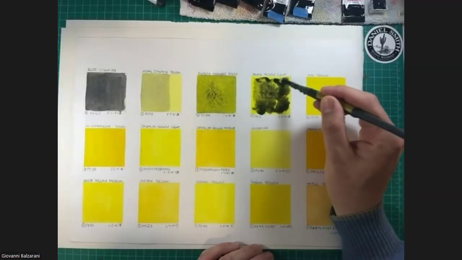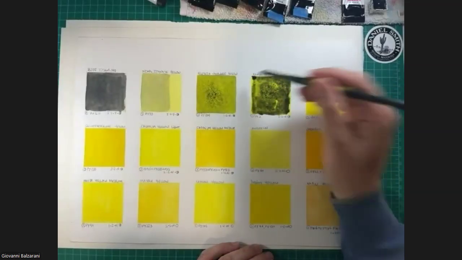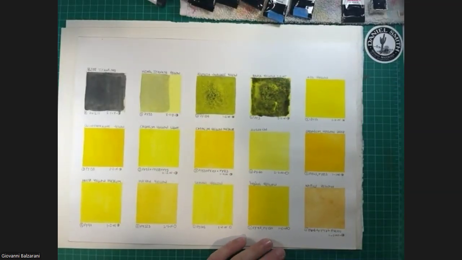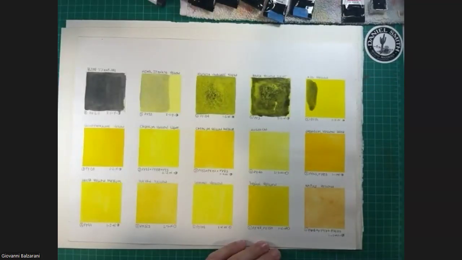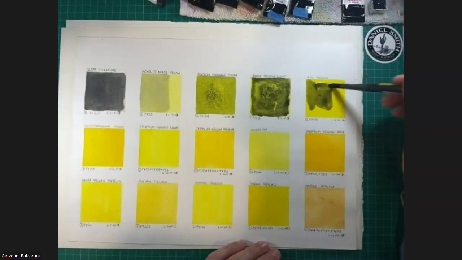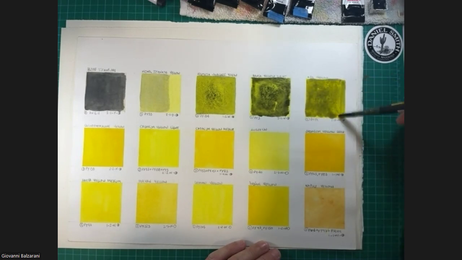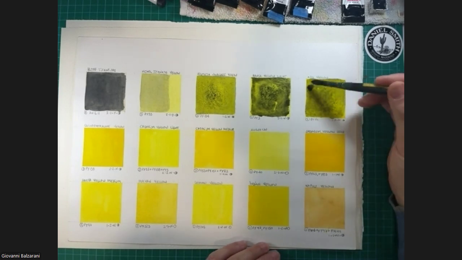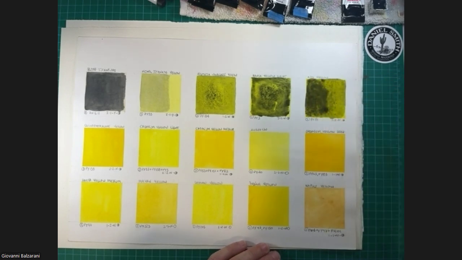Covering to create these effects on yellow. Another most important is black tourmaline. It is on top of yellow in light mode. In the dark mode, it creates this dark green.